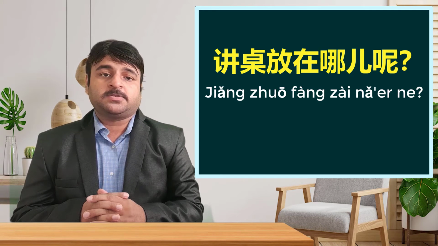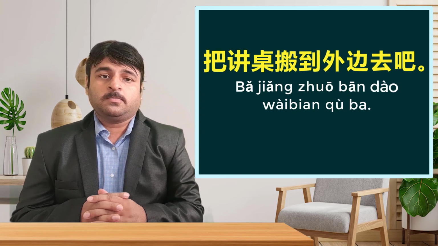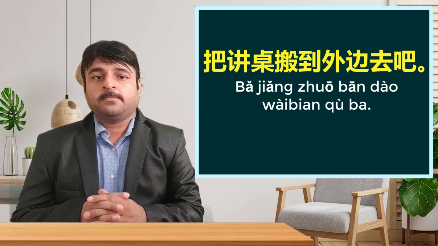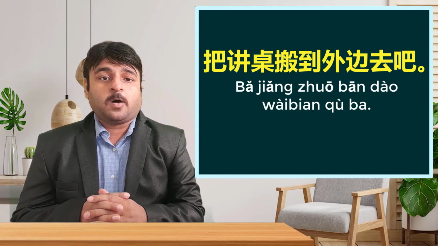Where to place the lecture table? 把讲座搬到外边去吧. Take this lecture table and move it outside. 搬 is to move, 到 to or towards, 外边 outside, 去 to go. Take this lecture table and move it outside.